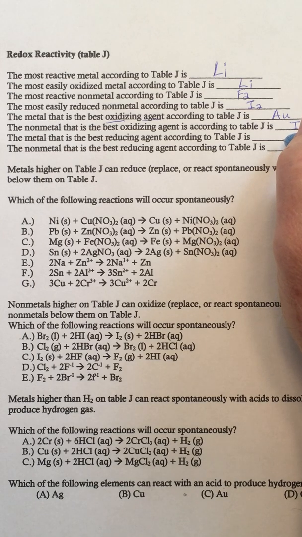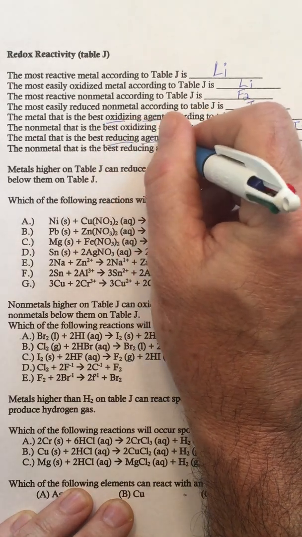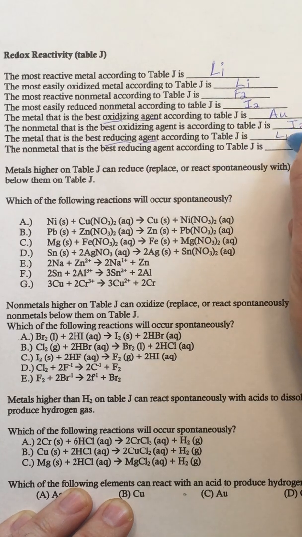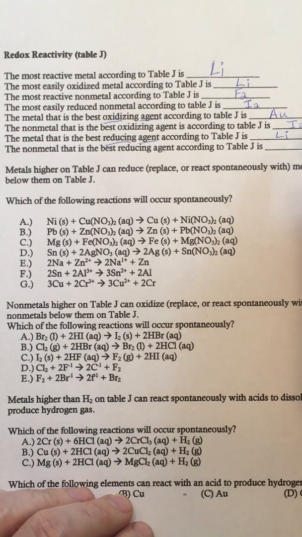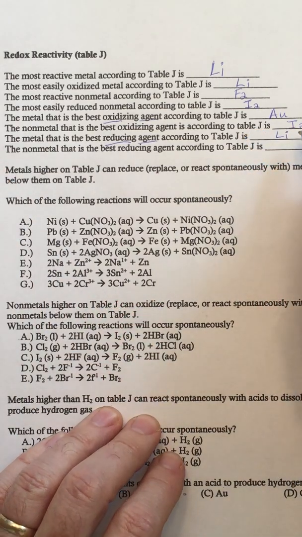The metal that is the best reducing agent according to Table J. If it's the best reducing agent, that means it's the most easily oxidized, and we have lithium again. These are repeating a little bit, which is good because you should be able to recognize the different ways that they might ask a question.